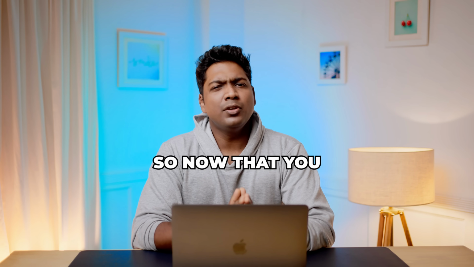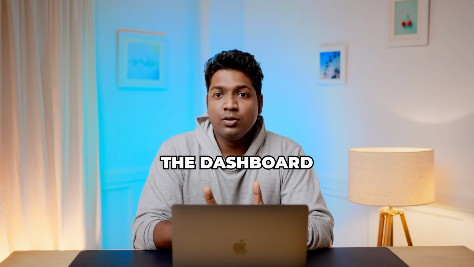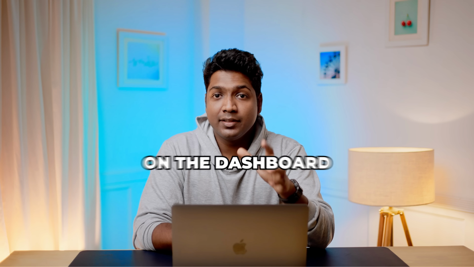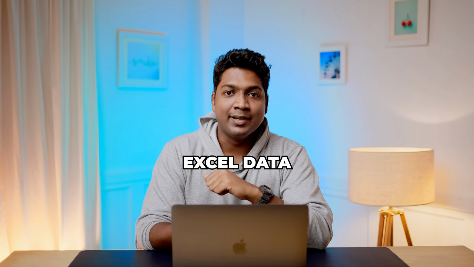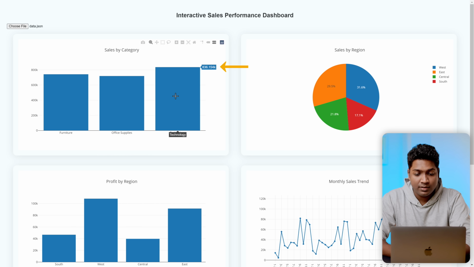Okay, so now that we've created our dashboard, but how do we confirm that the data present in the dashboard is based on the data that we provided? To verify that, let's compare the data in the dashboard with our original Excel data. Just look at the chart here. It says that the overall sales in the technology category is 836,000. Now let's confirm this with the Excel sheet.